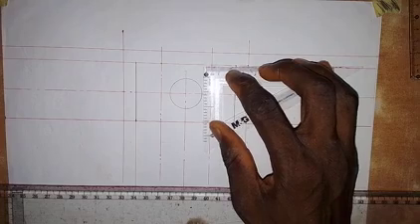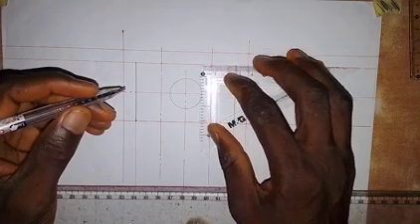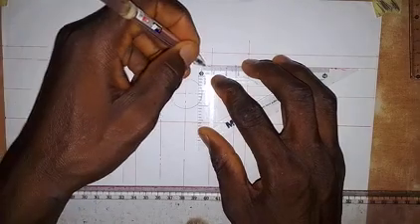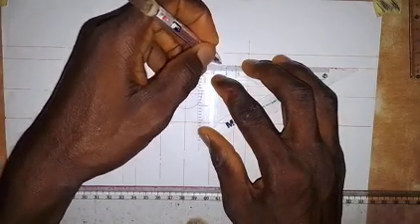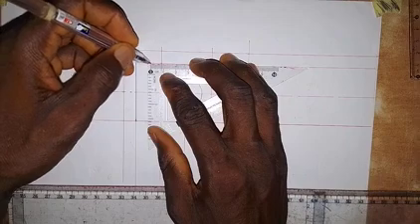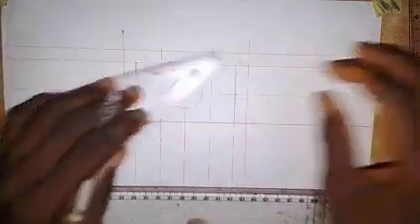For the diameter of the hole, as I said, it is 16. So we take 8 millimeters to the left side, 8 millimeters to the right side to make it 16. We do the same thing here: 8 millimeters to the left side, 8 millimeters to the right side to make it 16.